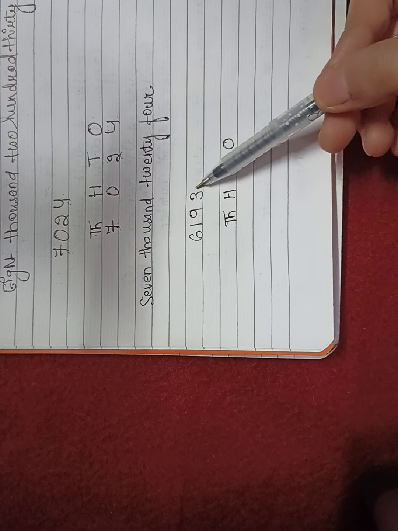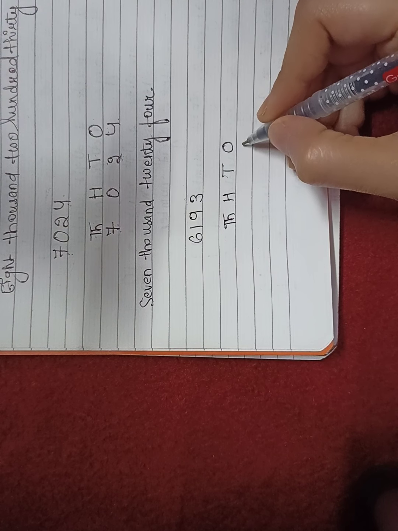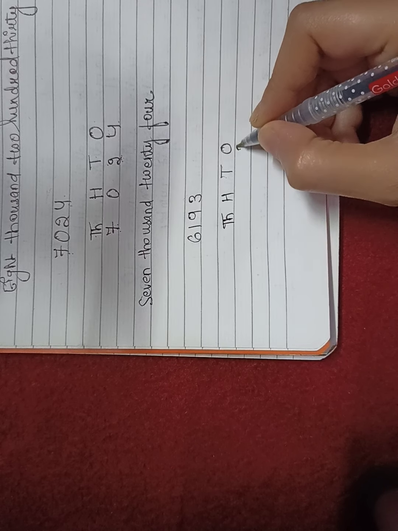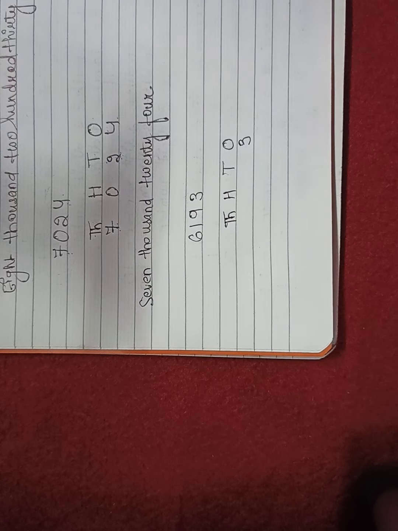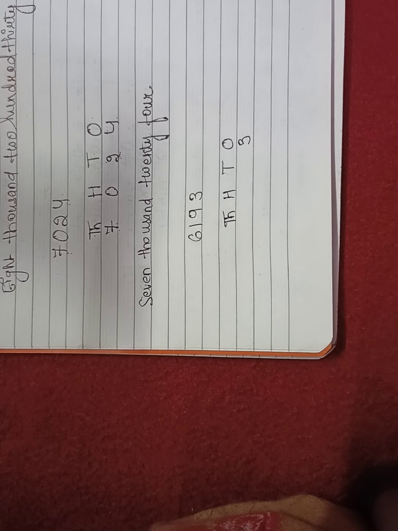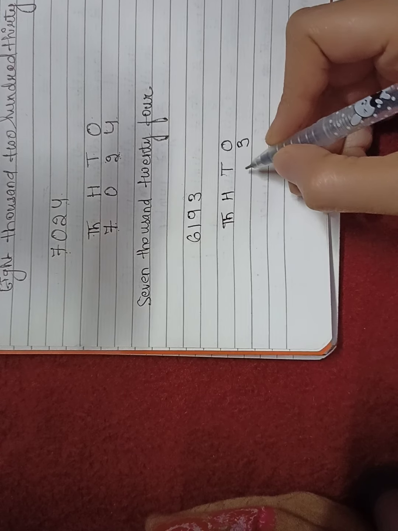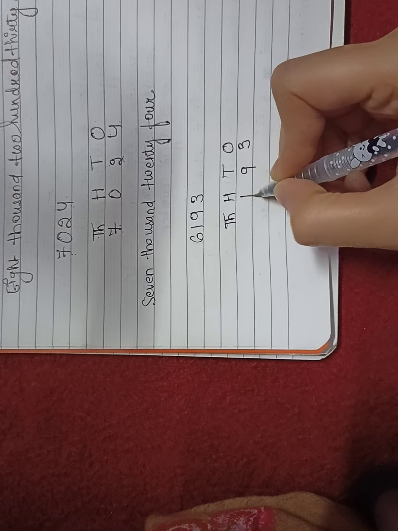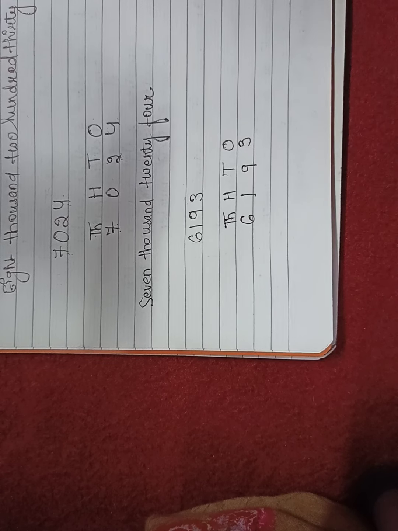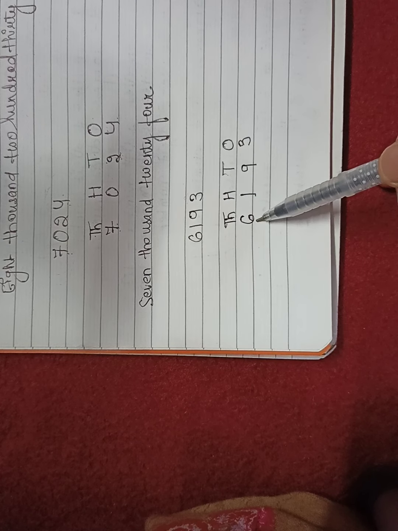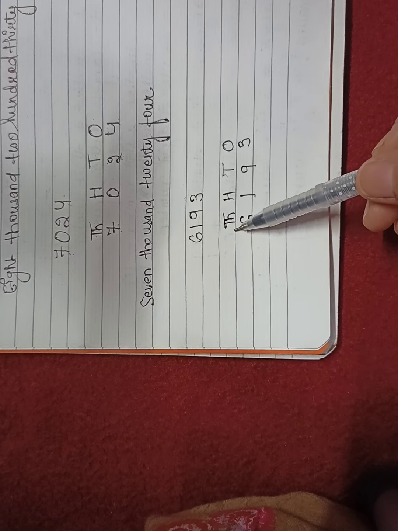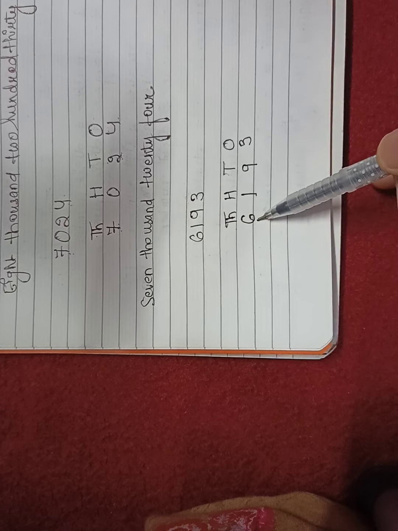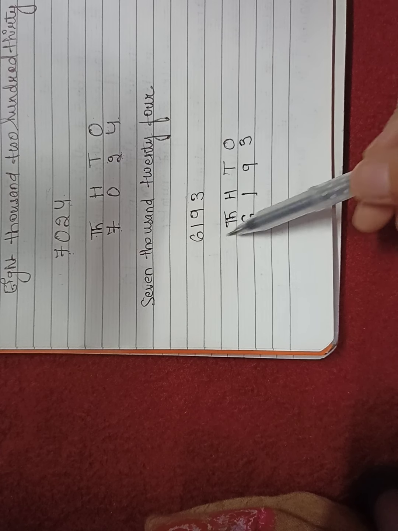The very first digit, the digit 3, will be written at the place of ones. Always write the number from the right hand side. 3, 9 will come under tens, 1 will come under hundreds and 6 will come under thousands. So it will be read as 6,000, because 6 is at the place of 1,000.